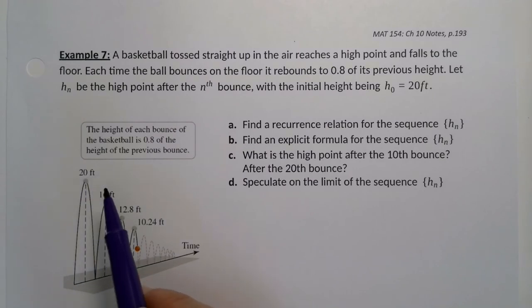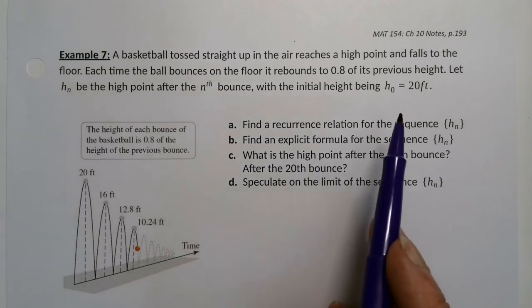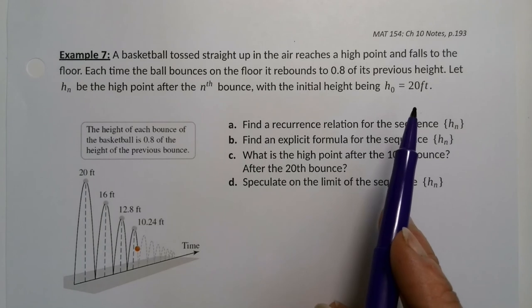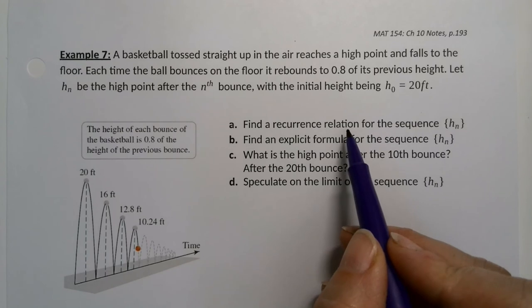80% of 20 is 16, 80% of 16 is 12.8, and so on. It's going to bounce less and less. It has an initial height of h0, which is equal to 20. So the first mission we have is to find a recurrence relation for that sequence.